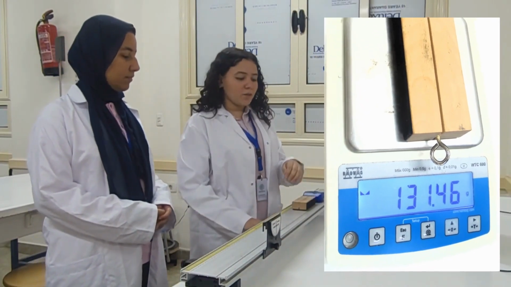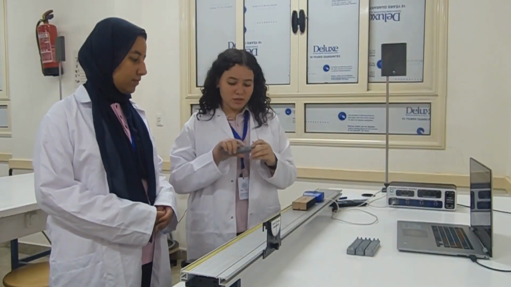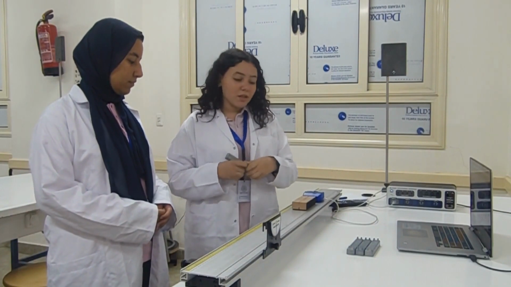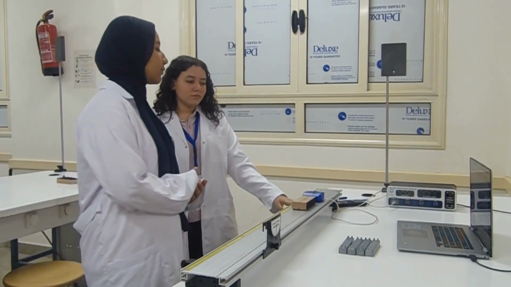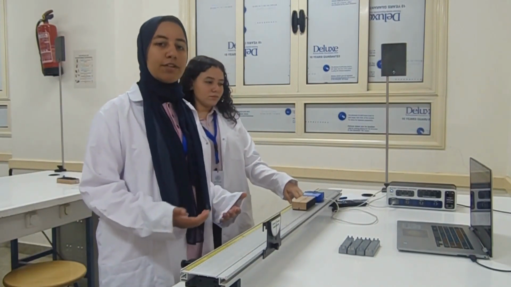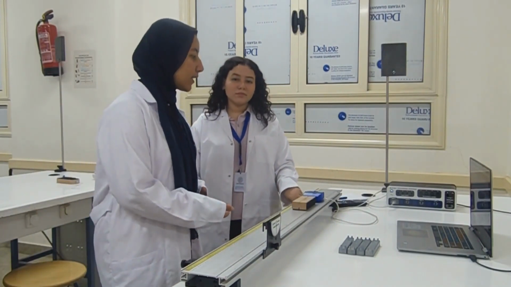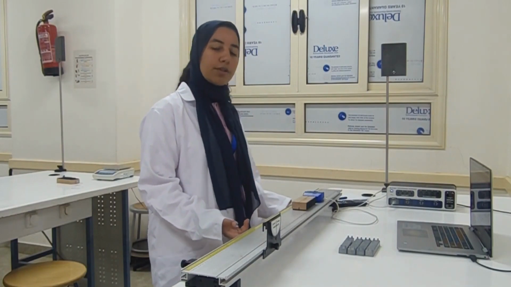Before we start, we have measured the mass of this block to be 131 grams, and we have here the weight, which is 250 grams. For sure, we will take it into consideration before doing our calculations. We will multiply it by 9.8 to turn it into newtons. Then I will illustrate more about the tools we need.